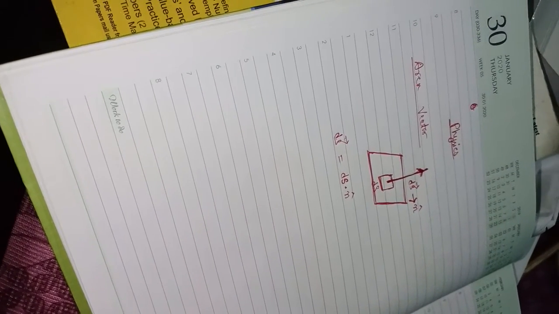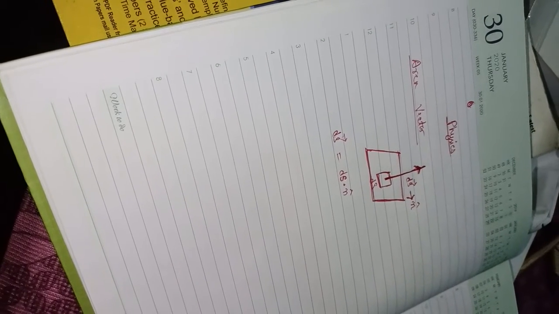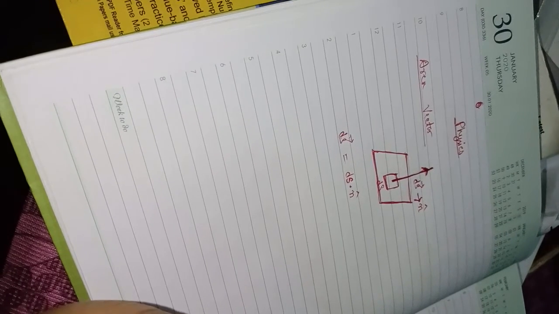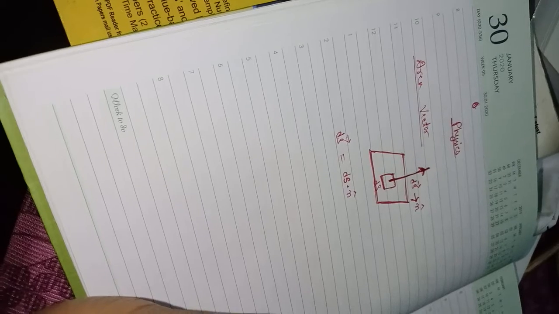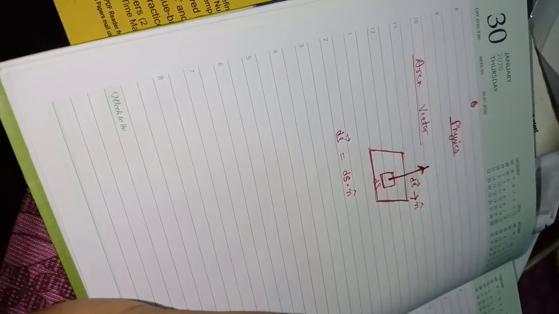So I repeat once more: from any area, if we draw a perpendicular outward from that area, that direction of the perpendicular drawn outward from the surface is the direction of the area vector.